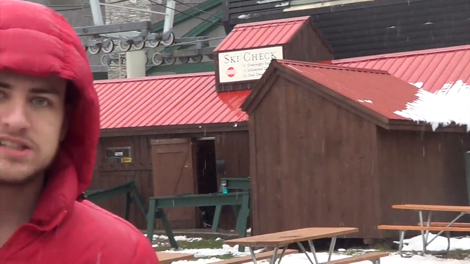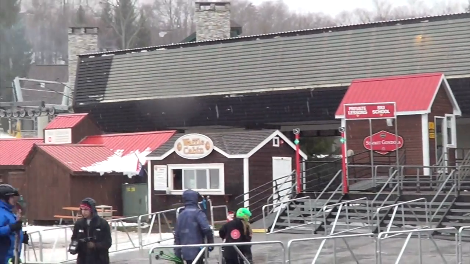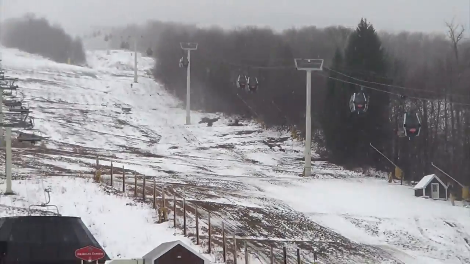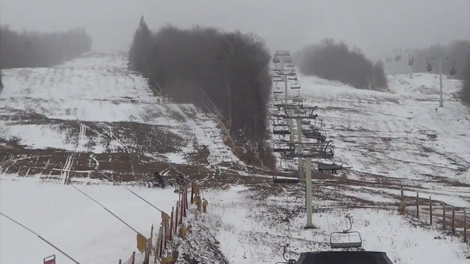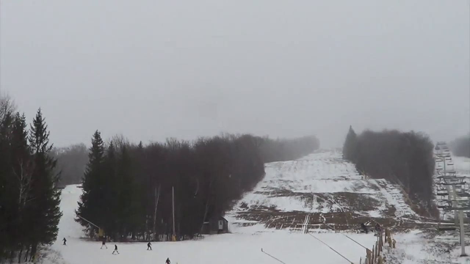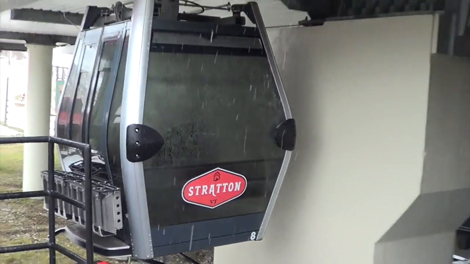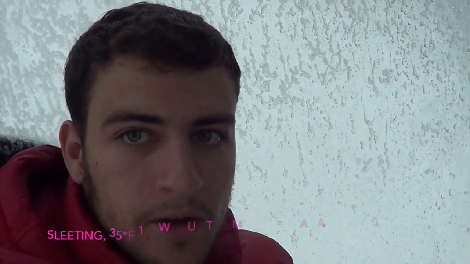Currently 38 degrees down here, and it's raining at the top. It's snowing. It's 8 degrees cooler at the top. That cloud right there is producing snow at the top of the mountain. We're boarding the gondola. Okay, we're halfway up.